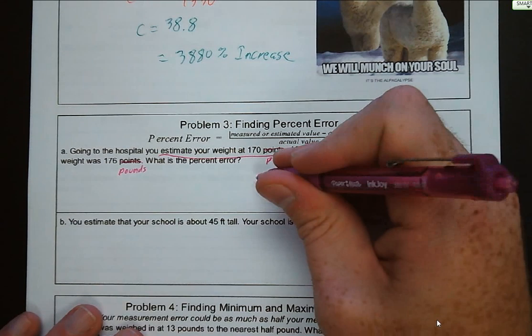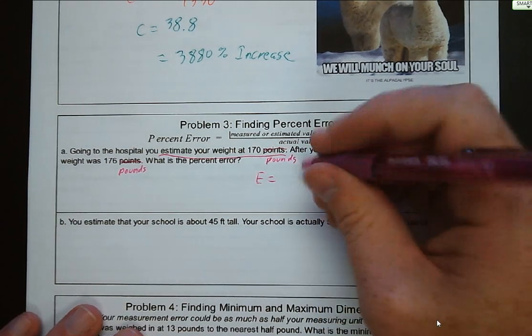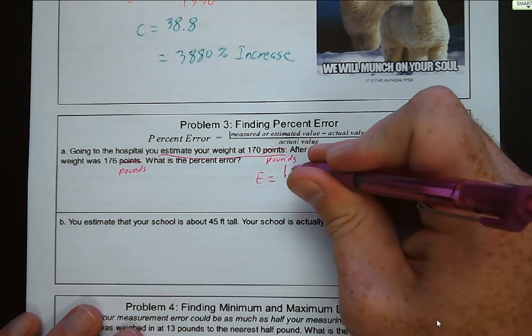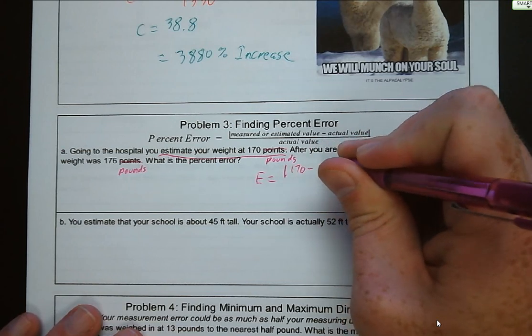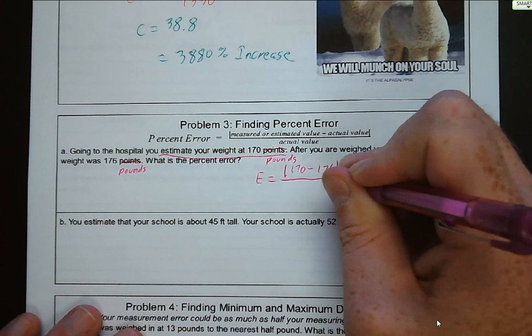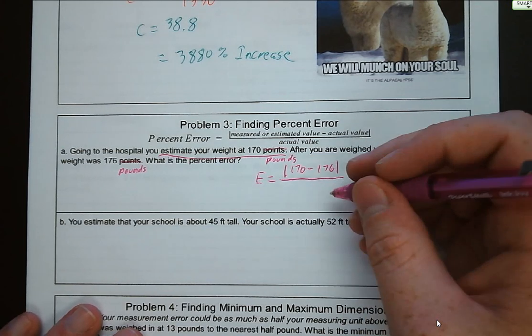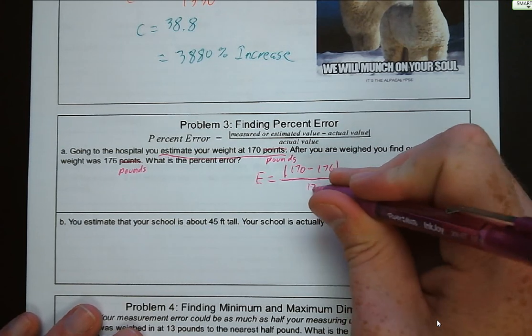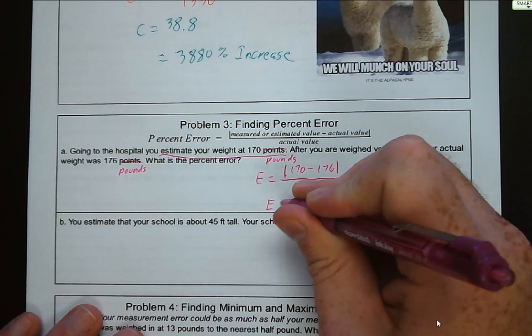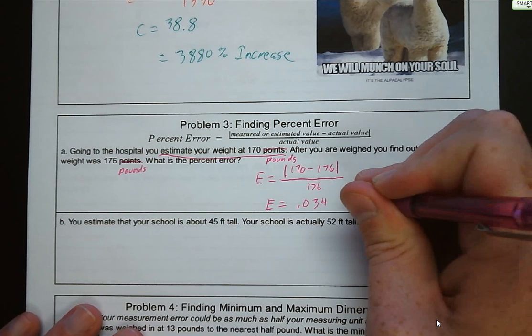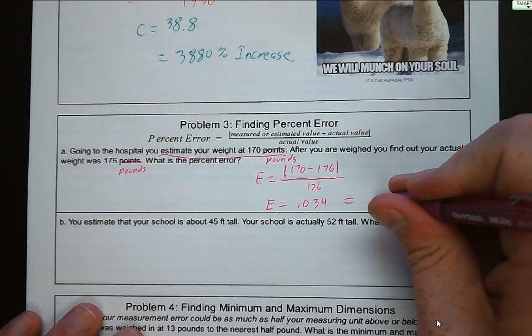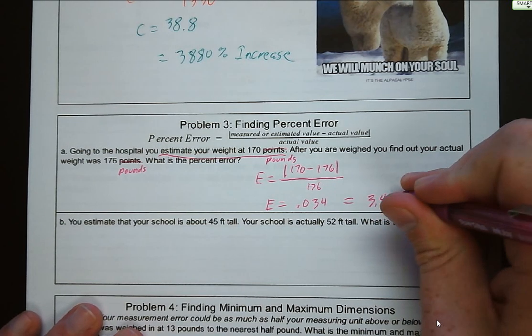So our error is equal to the absolute value of your estimated 170 minus the actual 176, all divided by 176. So our E is equal to 0.034, which is a 3.4% error.